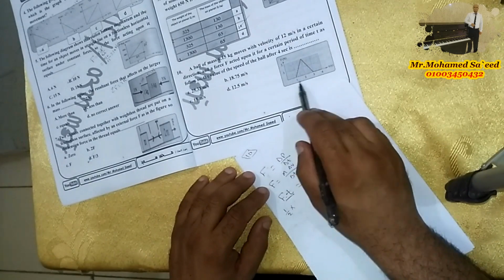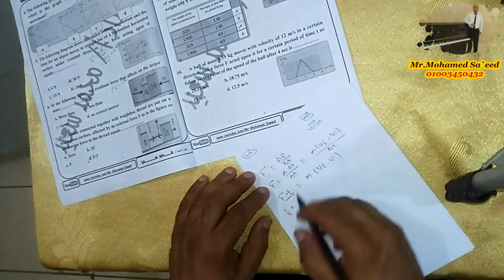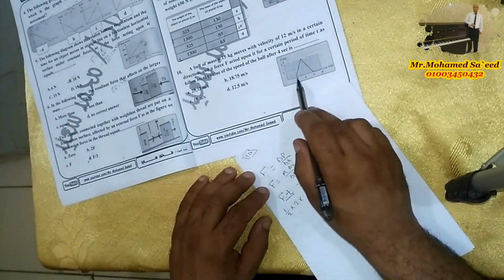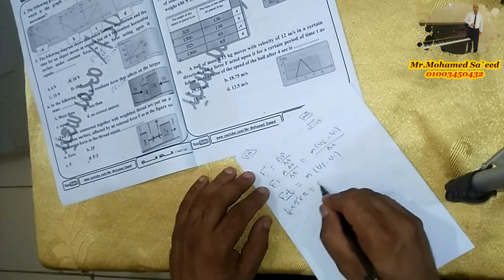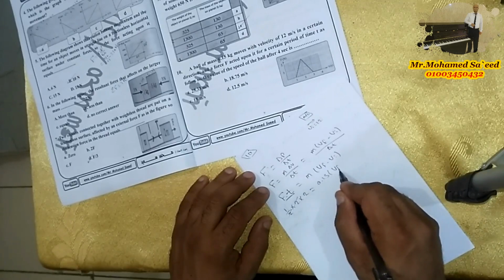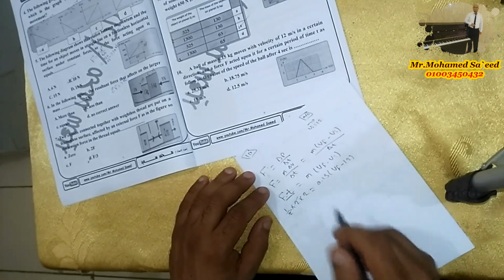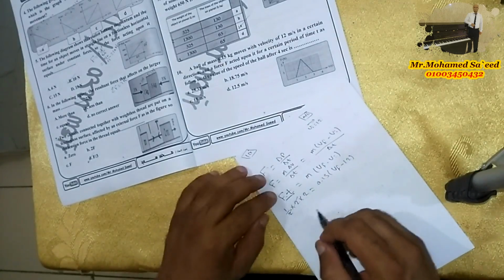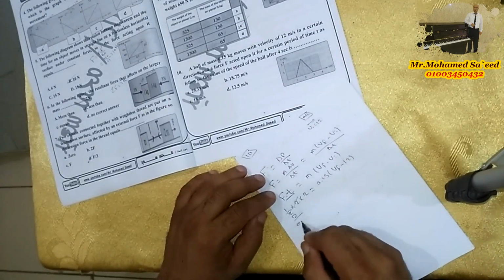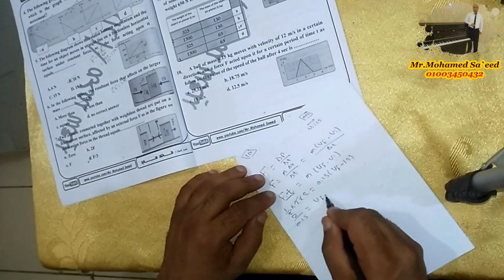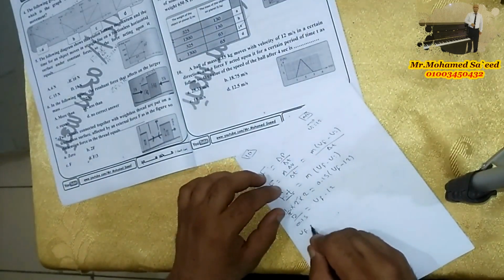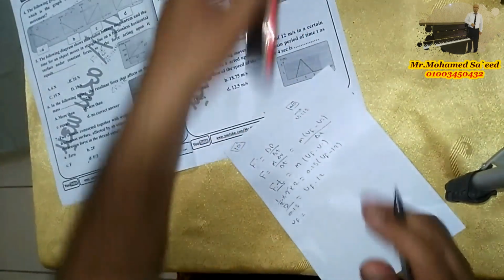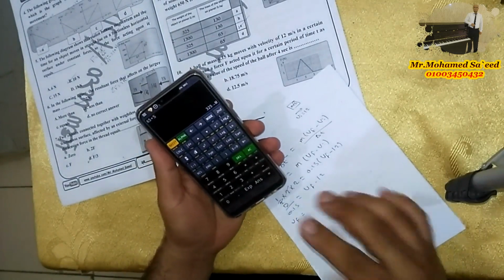multiply force equals 2, multiply time from 1 to 3 equals 2. The 2 cancels with 2, equals mass 0.15 multiply Vf minus 12. So 2 over 0.15 equals Vf minus 12. Vf equals what?